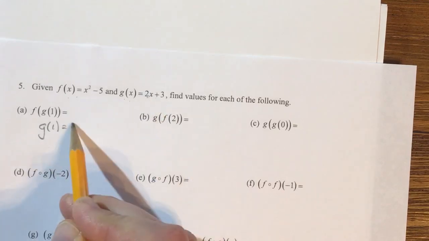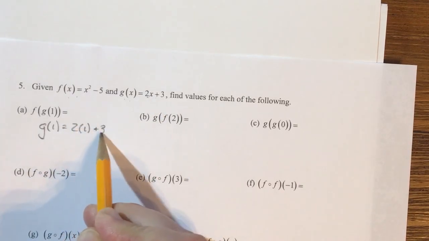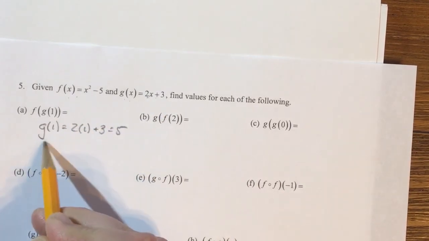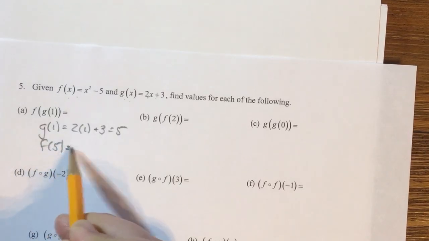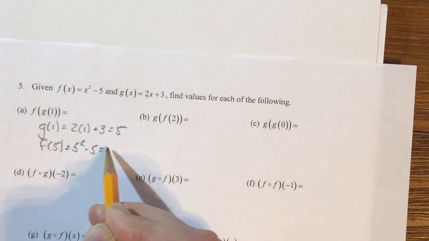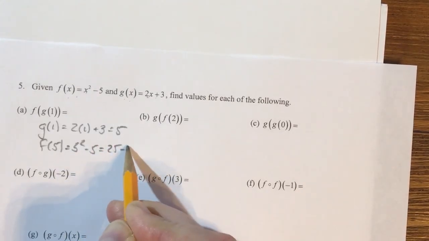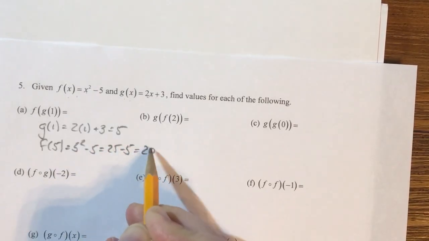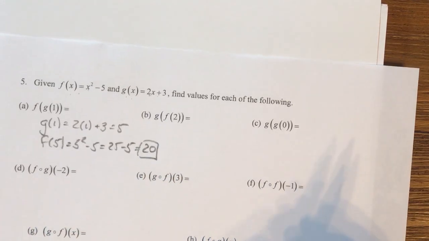So I'm going to do 2 times 1 plus 3, I'm getting 5, and then take that output, put it into the f function, square it, take away 5, 25, take away 5, final answer, 20. I'm going to run out of room.